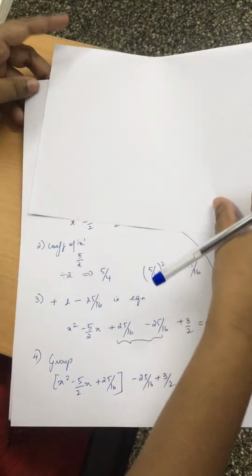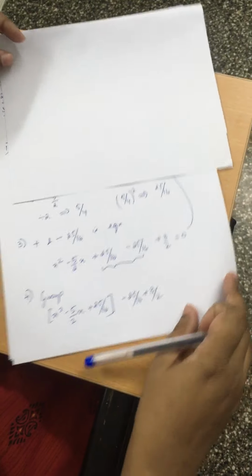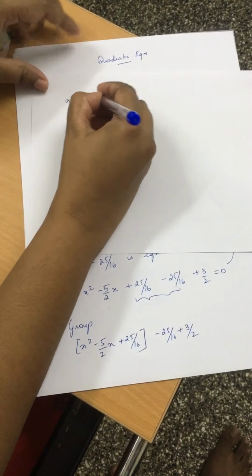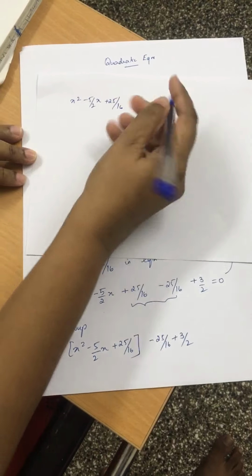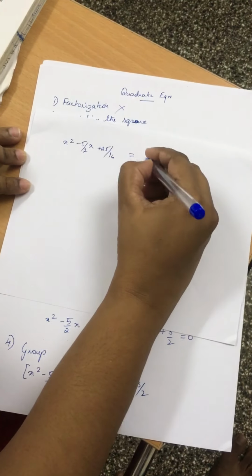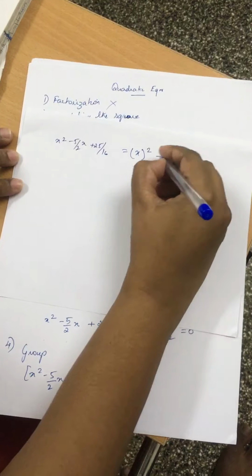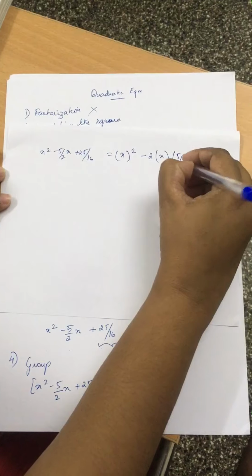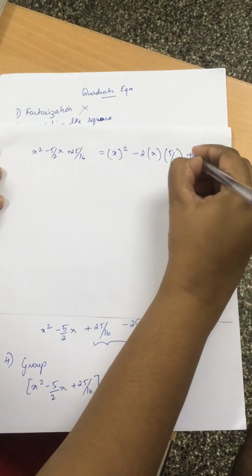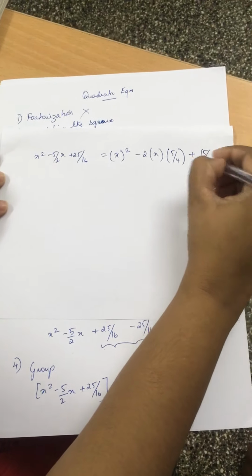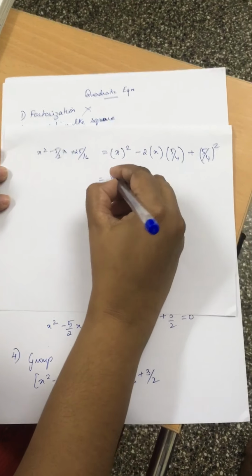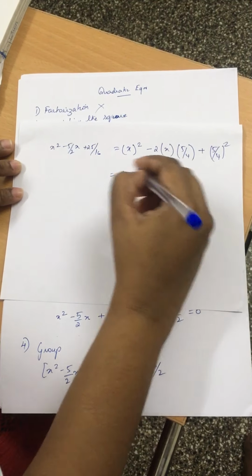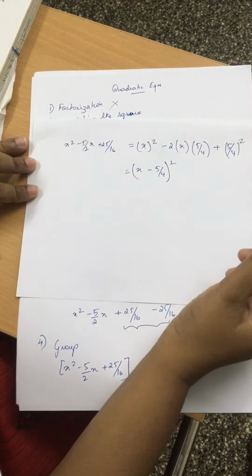Okay, so now as you can see, let me write it here. x square minus 5 by 2x plus 25 by 16 is actually of the form x square minus 2 into x into 5 by 4 plus 5 by 4 the whole square, and that is nothing but x minus 5 by 4 the whole square.